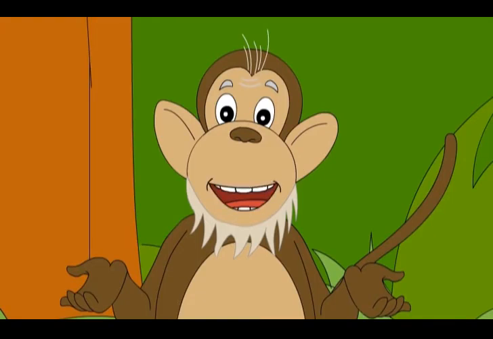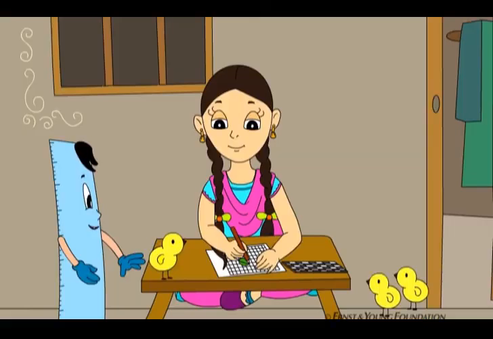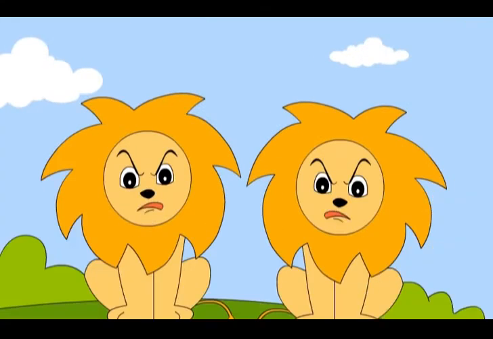The monkey said that the lions can rule one side each. But they started fighting again. But why did they fight now? Do lions always like to fight? They had one half each now. But the shape of each half was different. Each of the lions thought that the other side was bigger.